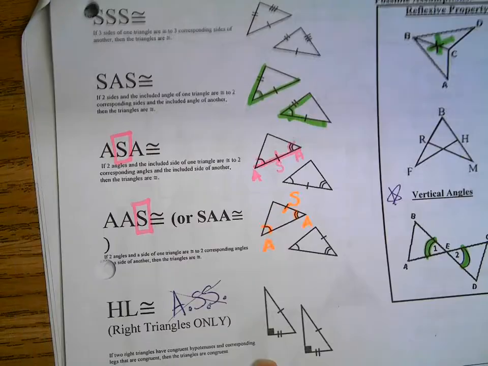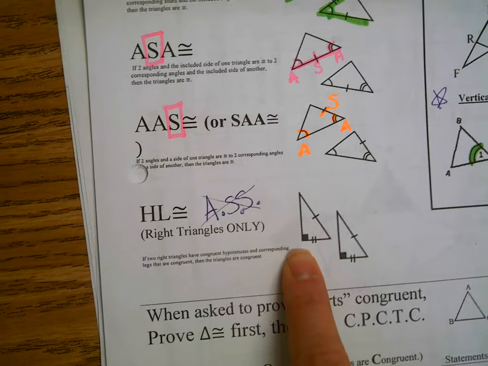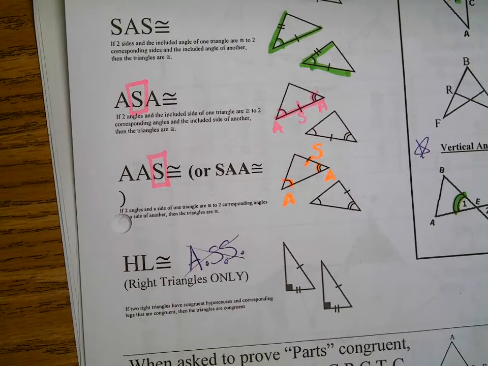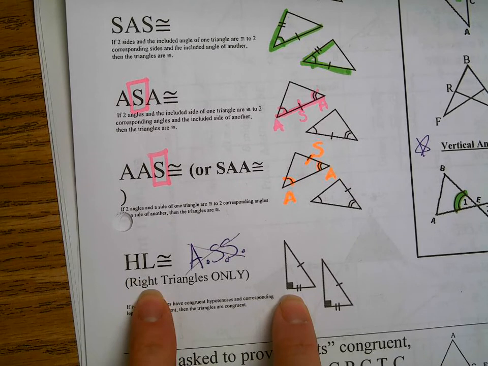Okay. Hypotenuse, leg is really the case for an angle, angle, side, but we don't like to say that in math class. So instead, it's renamed hypotenuse, leg. So this, again, HL is for right triangles only, so you do need a 90-degree angle.